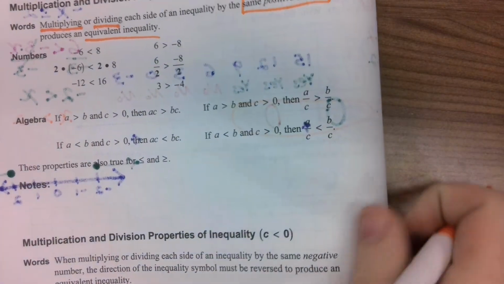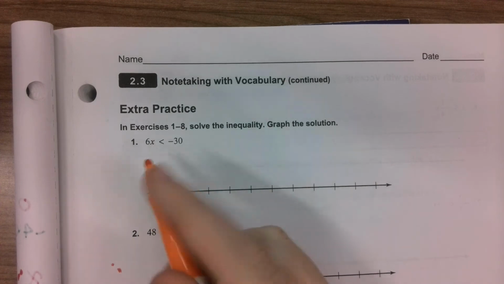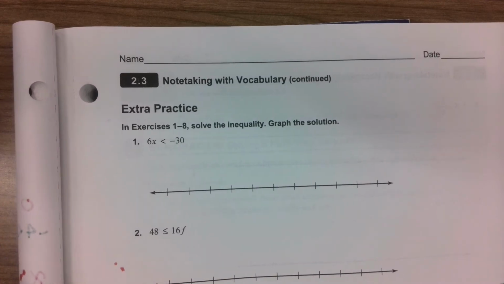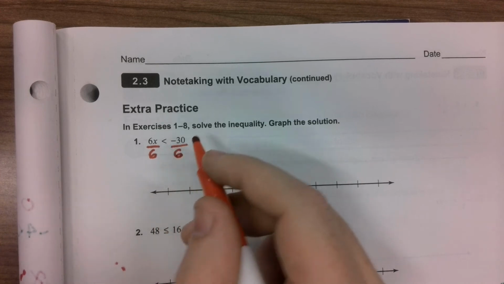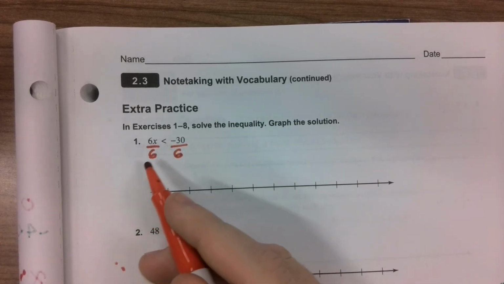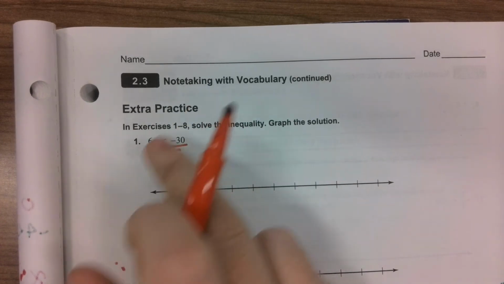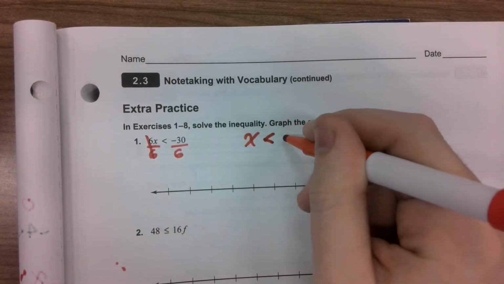So if, for instance, we flipped over to page 41 and looked at number 1, 6x is less than negative 30. To solve, we want to get x by itself. So what would we do to both sides to get x by itself? If you said divide by 6, you're right. And the rule is, if we're dividing or multiplying by a positive number, we solve like normal. So we just divide by 6, just like normal. We keep our sign the exact same. X is less than negative 5.